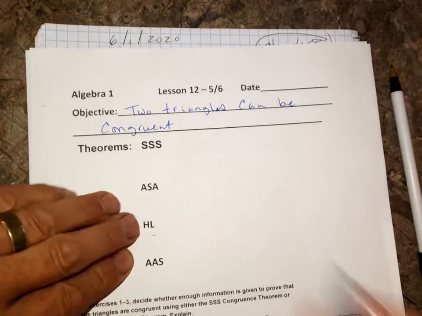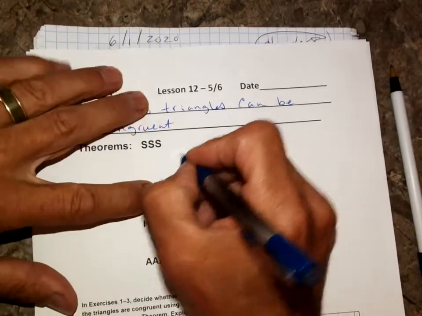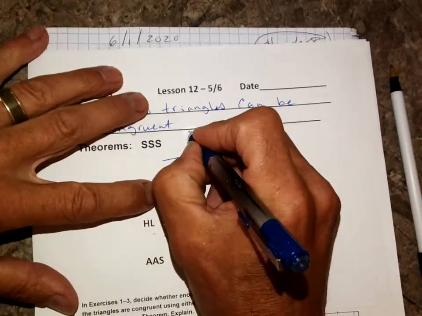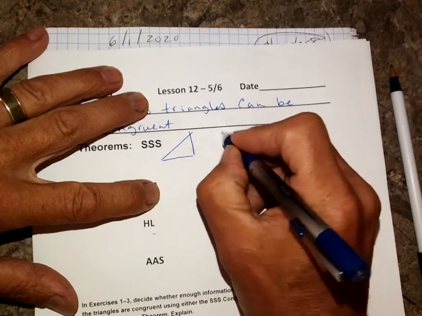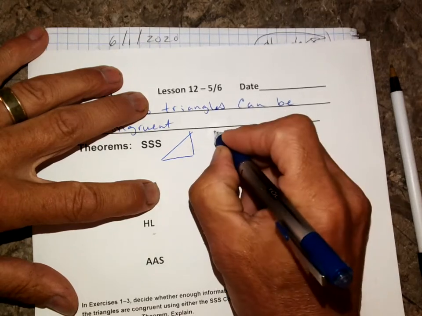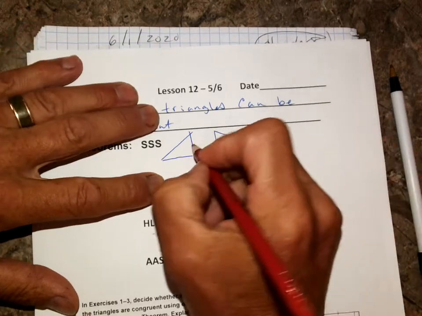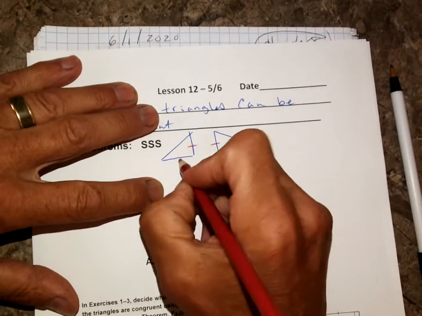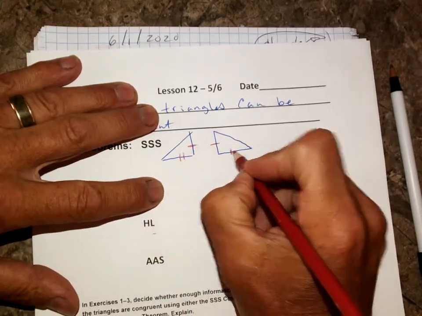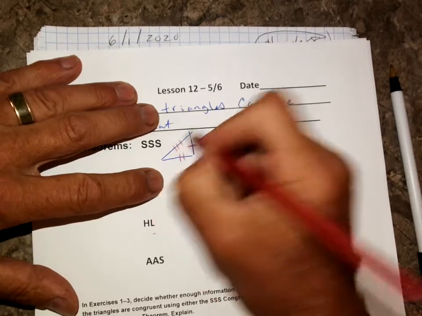So, side, side, side says if the three sides of one triangle are congruent to the three sides of another triangle, then the two triangles are congruent. So, this side's equal to this side, and this side would be equal to this side, and the third side is equal to the third side.